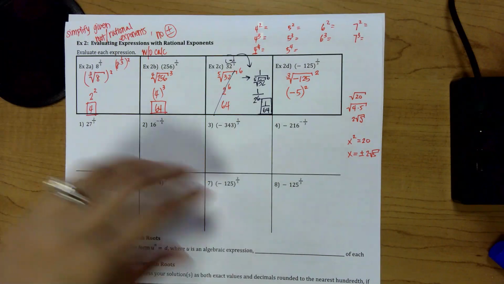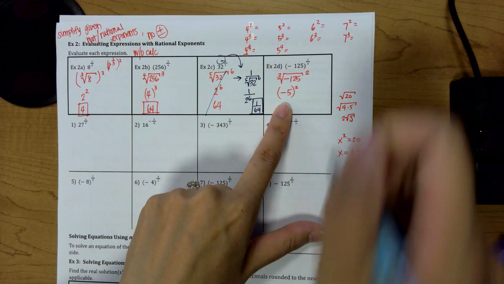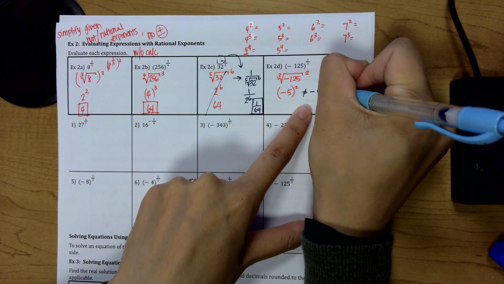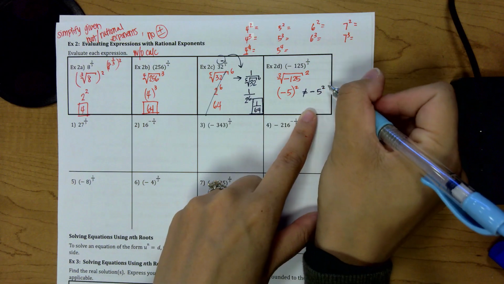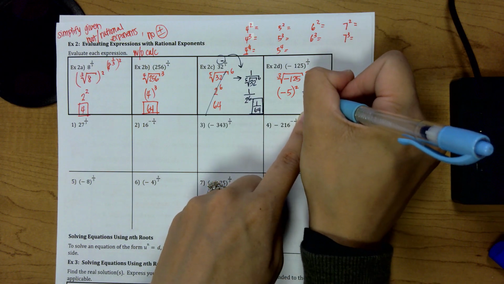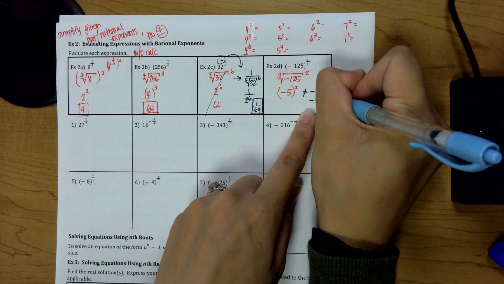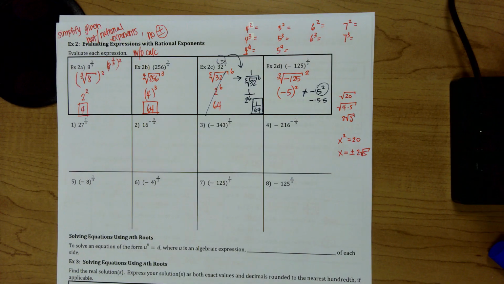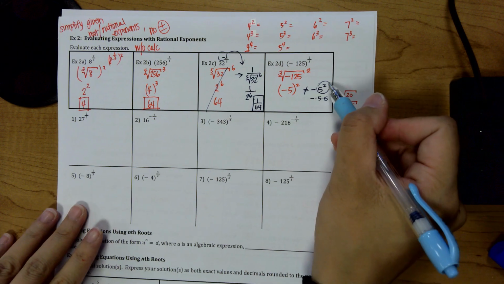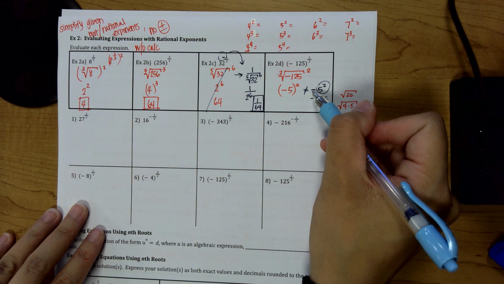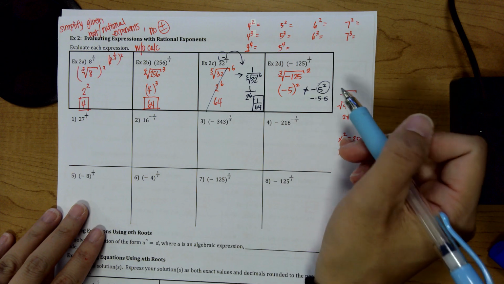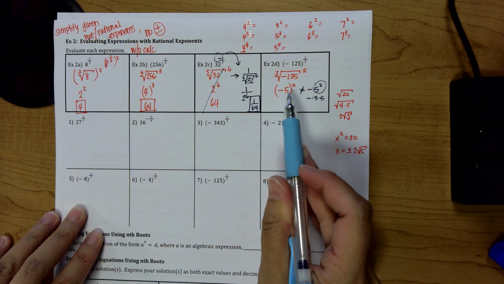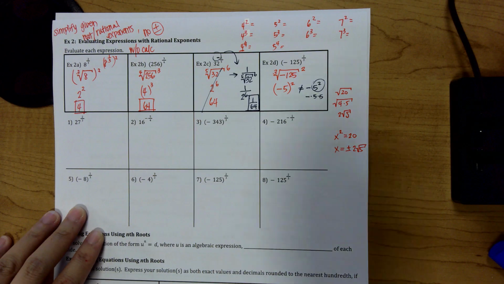I want you guys to know that negative 5 squared in parentheses does not equal negative 5 squared if there's no parentheses at all. What this is saying is that it's negative times 5 times 5, because your exponent only gets applied to the very base that's next to it. And this base is 5. So technically it's negative 1 times 5 squared. You see how this is not the same as here on the left, where there's negative 5 times negative 5, which is positive 25.